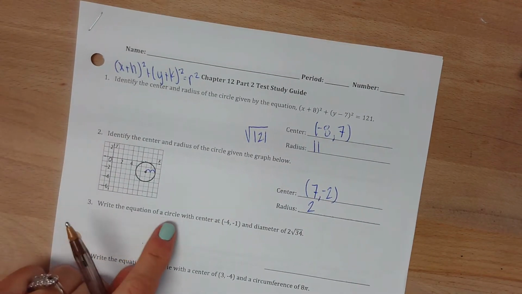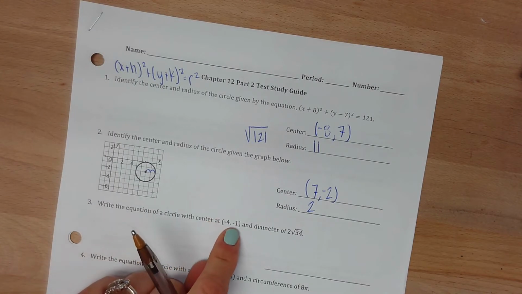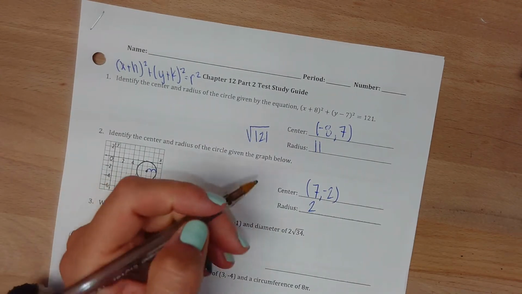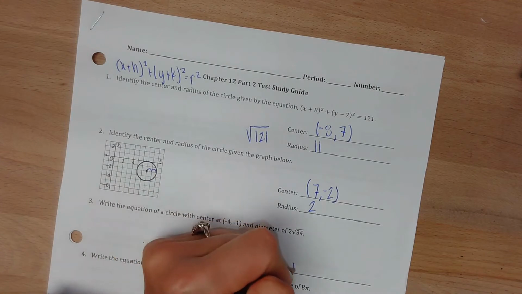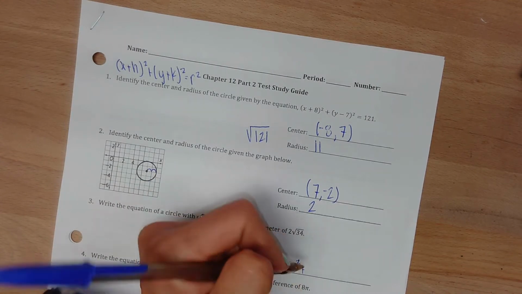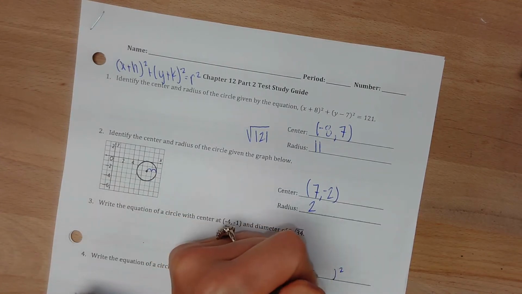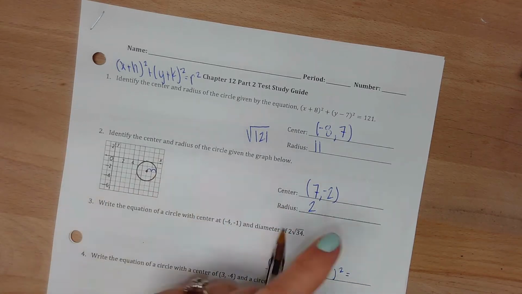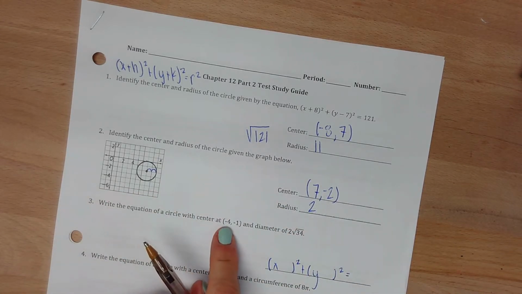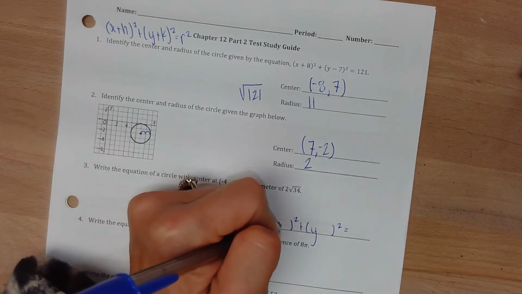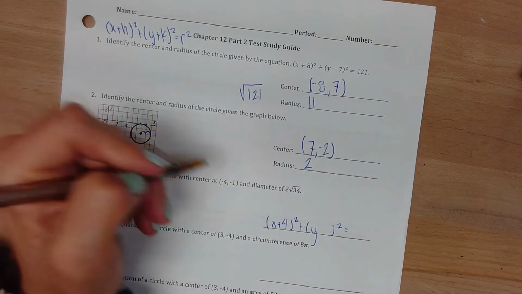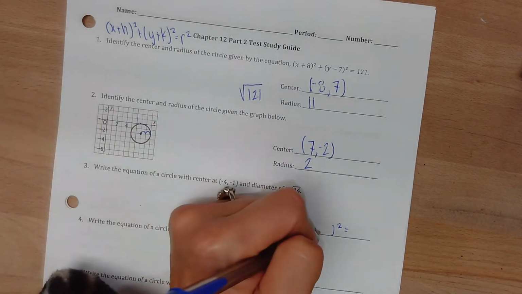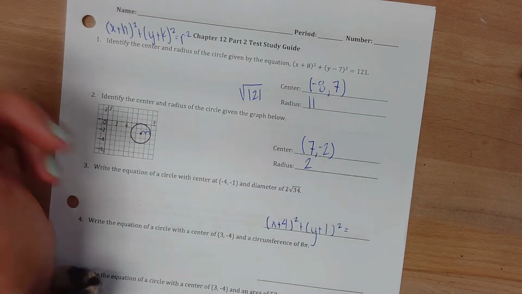All right, write the equation of a circle with a center at -4, -1, and a diameter of rad 34. Okay, so first thing that I'm going to do is I'm just going to fill in this part. I see that it's a -4, so in my parentheses, I'm going to put a +4. And I see that it's a -1, so in my parentheses, I'm going to put a +1.